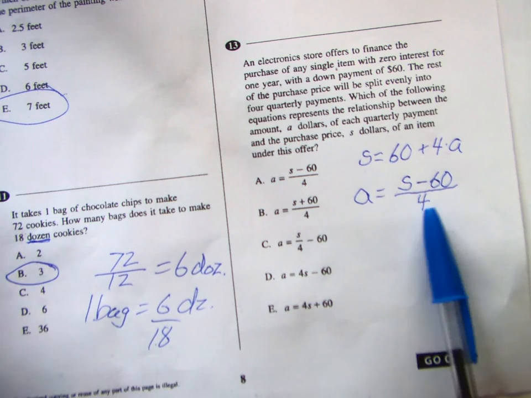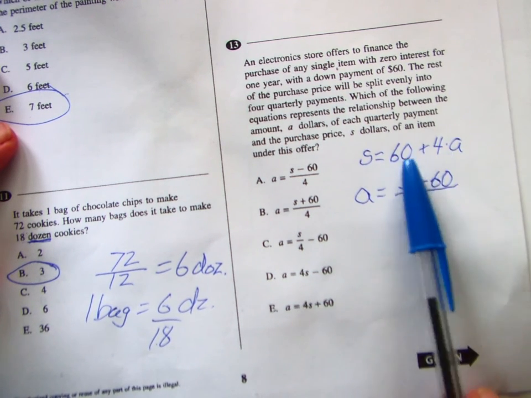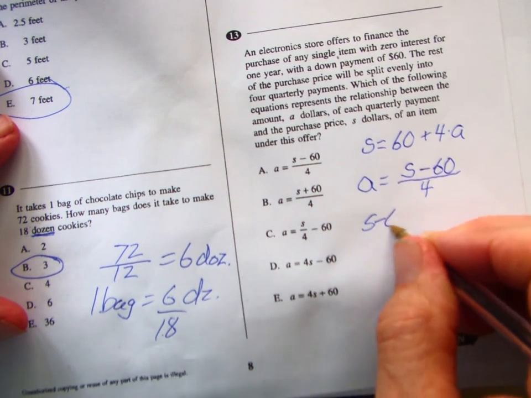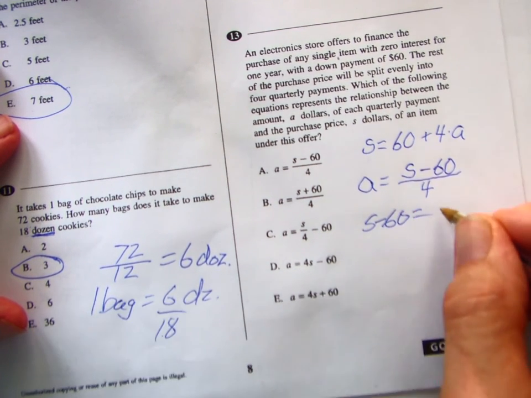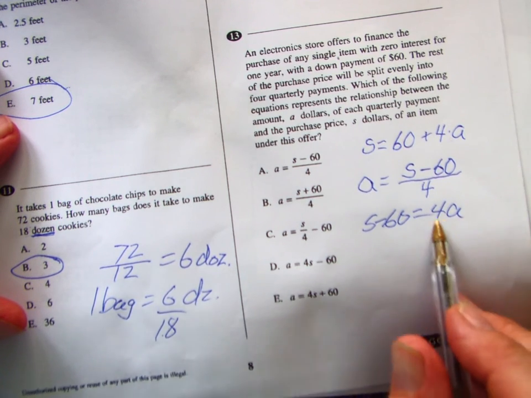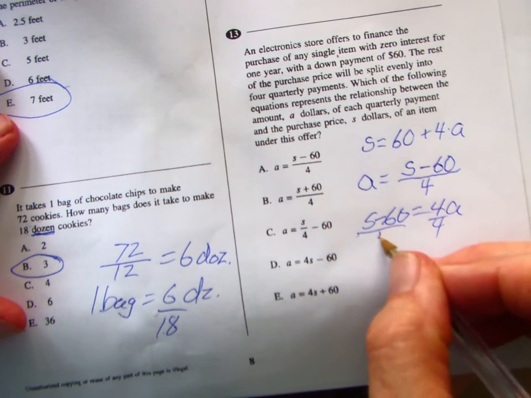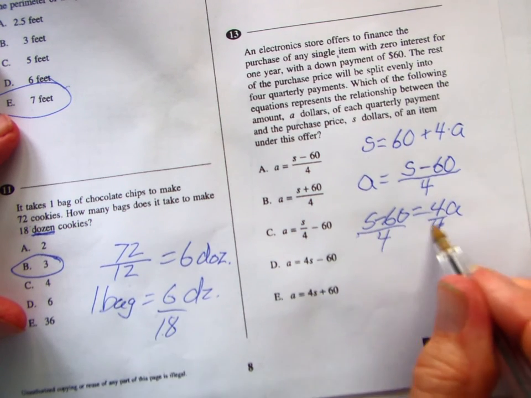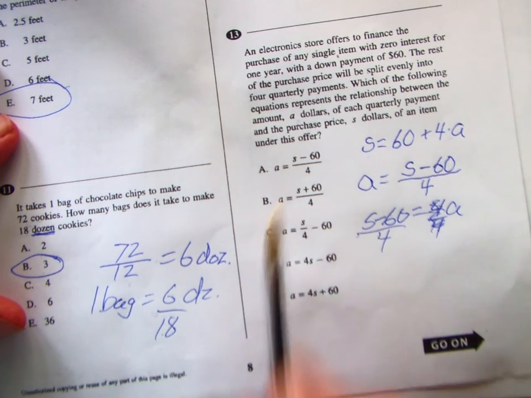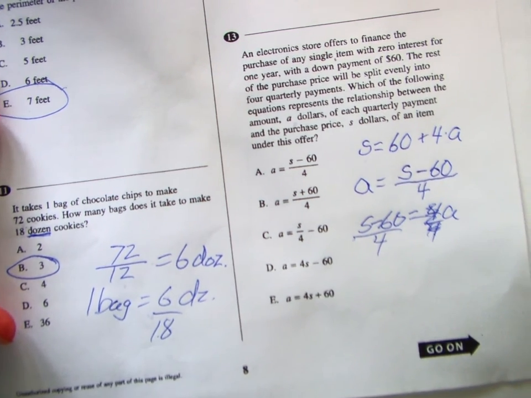Now you could have done that from this. I want A. How do we get A? Well, first I subtract 60 from both sides. And then to get A, I just divide by 4. And the 4 divided by 4 becomes 1. A is equal to S minus 60 over 4. See, I could have done it this way and then manipulated to get back to the right answer.